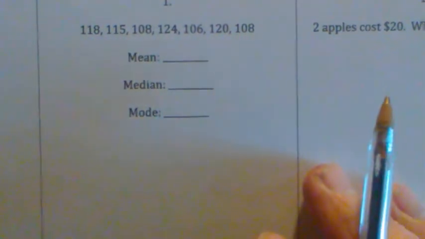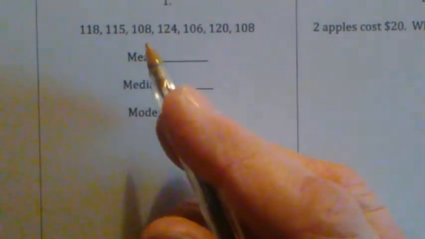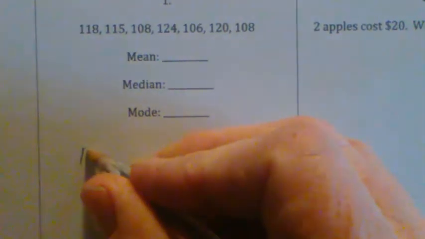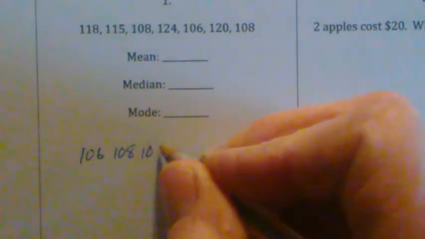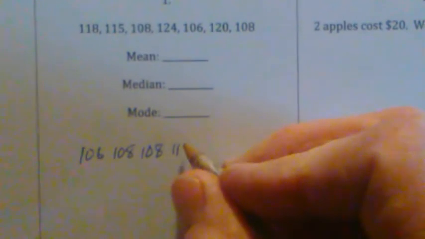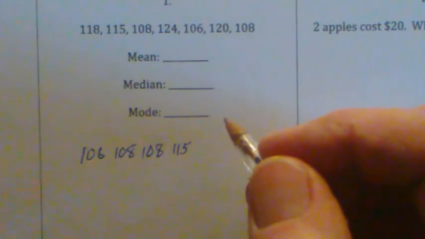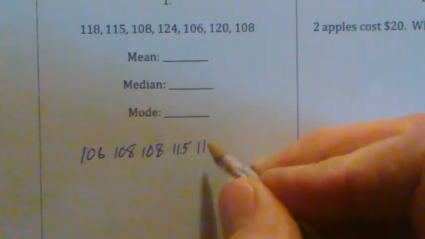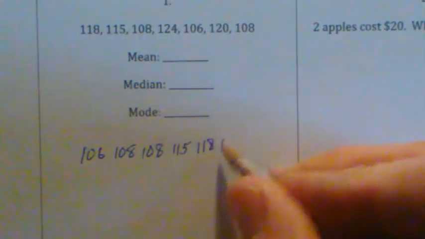The median is the middle number, but it's the middle number if you line them up from least to greatest, or greatest to least, doesn't matter really. 106, then there's two 108s. Then we have 115. Then we have a 118. I think I'm going to be short some, maybe not. 118. We need just two more. Okay, in the 20s, 120 and 124.